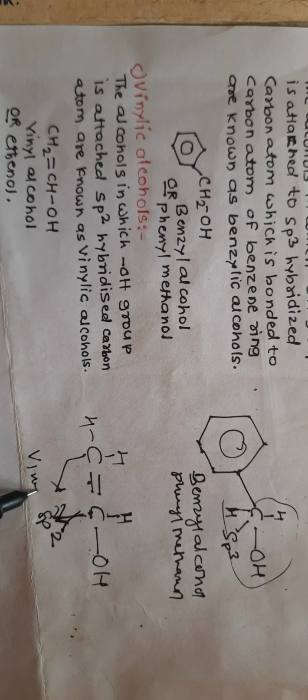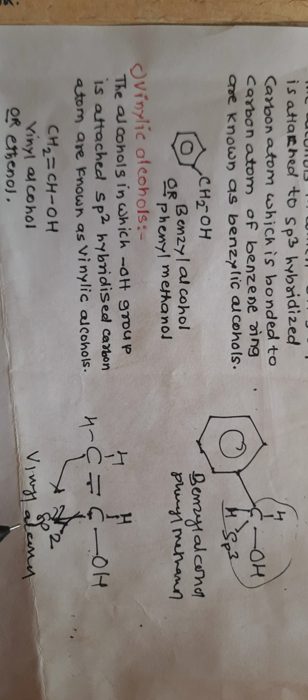The name of this alcohol is vinyl alcohol, like vinyl halide. It is also known as ethenol: the double bond gives ethene, and for alcohols we use the suffix OL, therefore ethenol. Ethenol is the IUPAC name and vinyl alcohol is the common name of this vinylic alcohol. With this we have completed the different types of alcohol classification. Today we stop here. In the next lecture we will see the nomenclature of alcohols. Thank you.